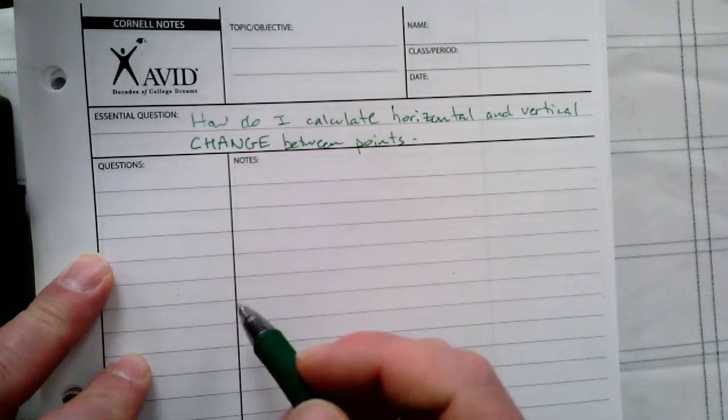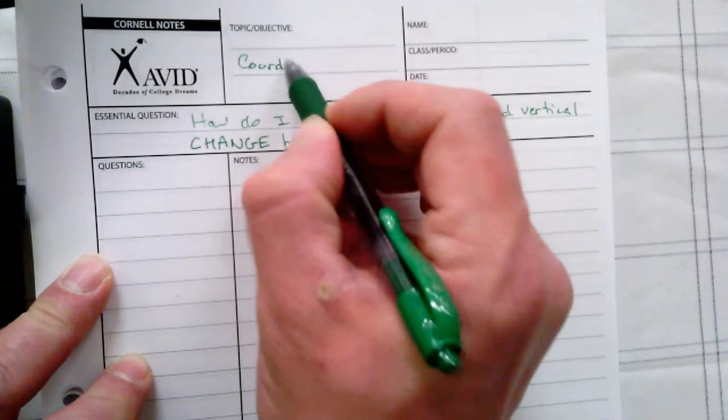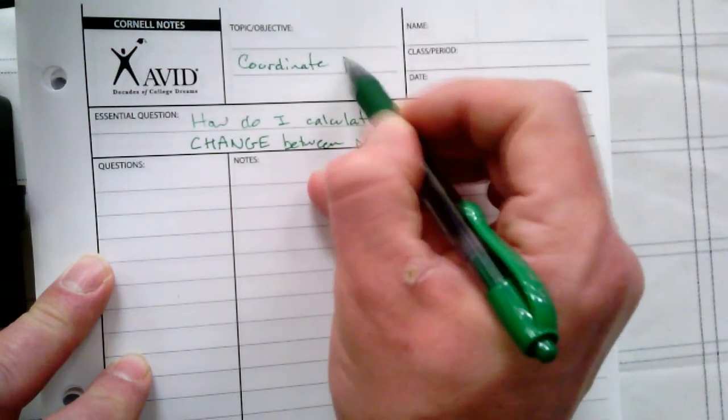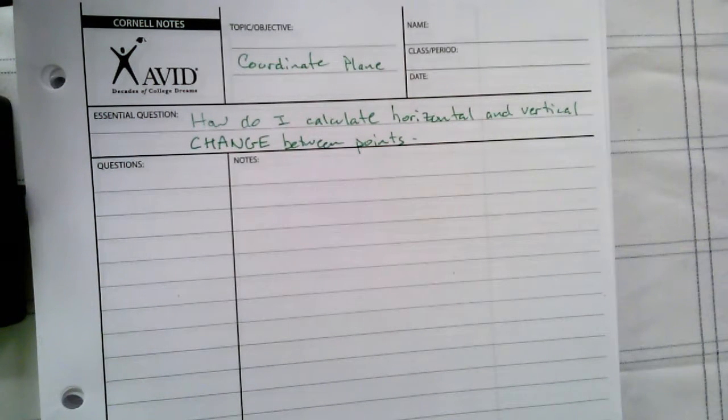Our general topic is coordinate plane. Up until now, we've talked about horizontal and vertical distance between points. That's just how far apart things are.